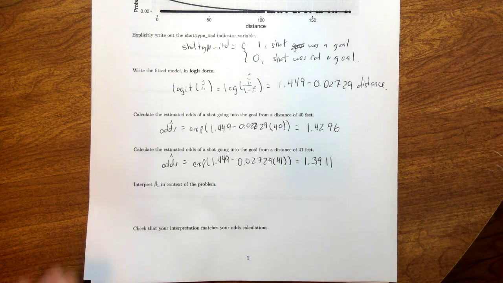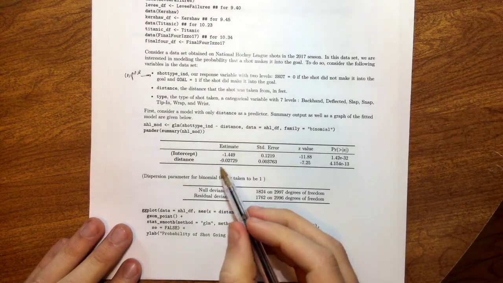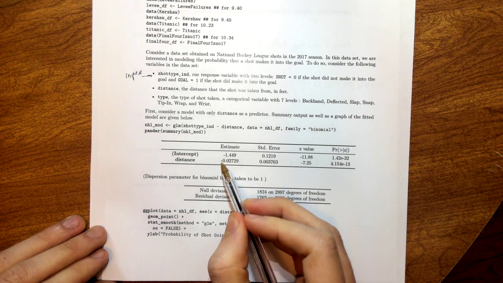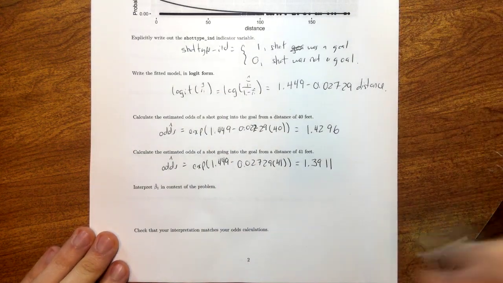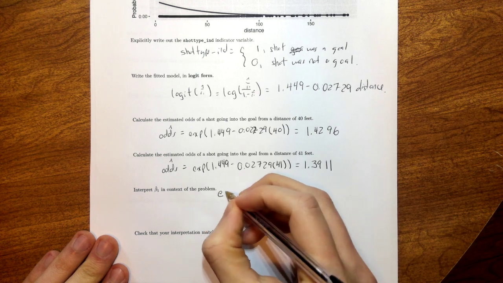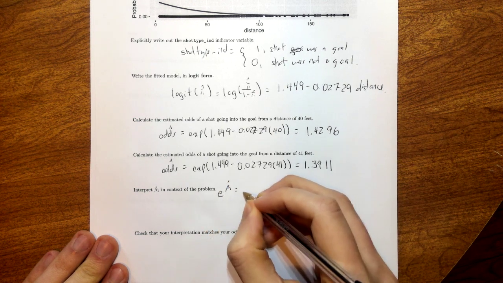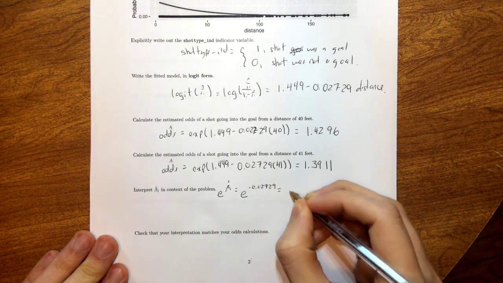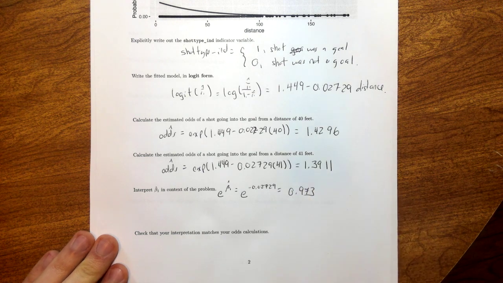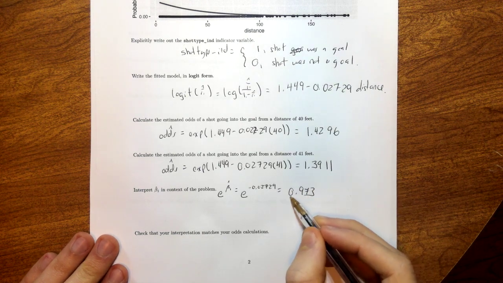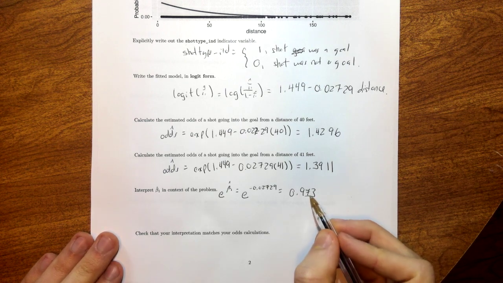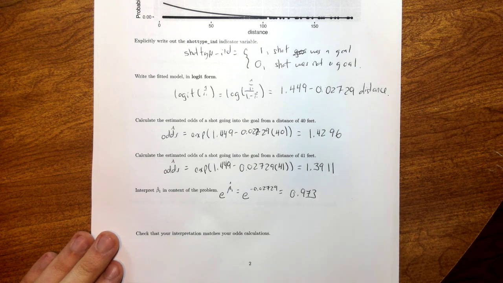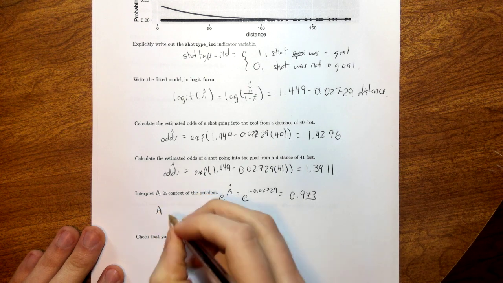Again, this is all stuff from yesterday, so I'm going pretty quickly through it, but let's interpret this coefficient. For the first example, the slope is actually negative, so let's see what happens when we exponentiate. We get 0.973. That means that as we increase by 1 foot, the estimated odds are this many times lower than what they were before. That was kind of sloppy, so let's write that out.